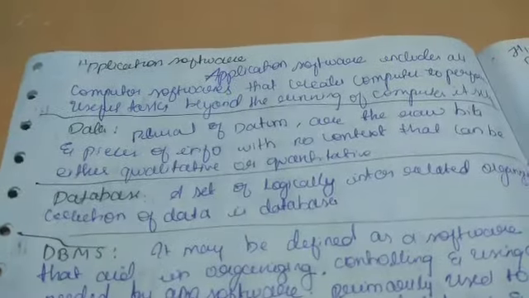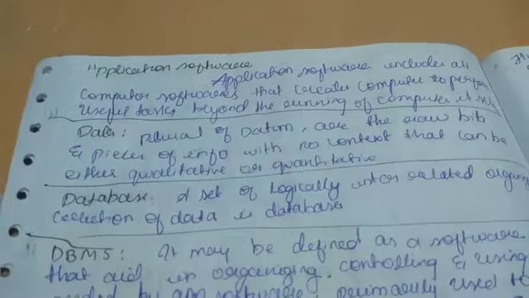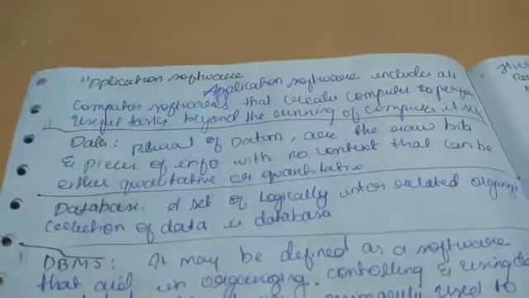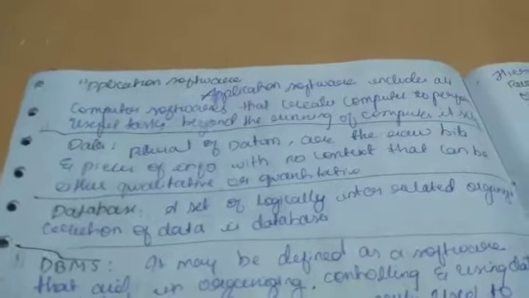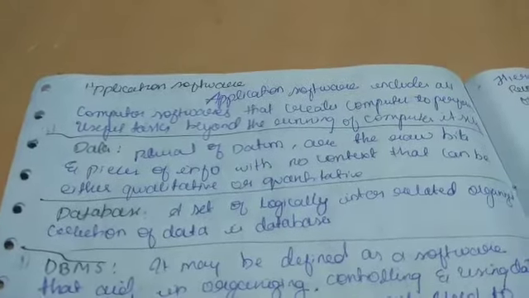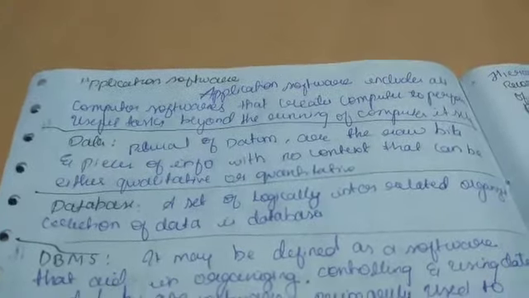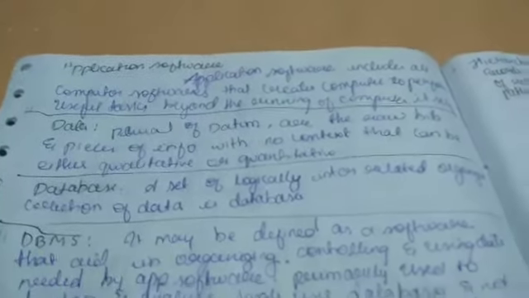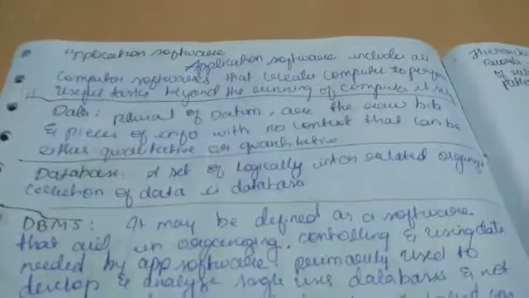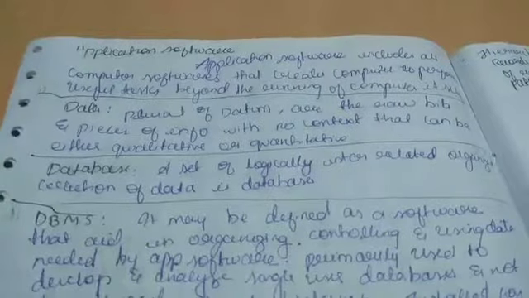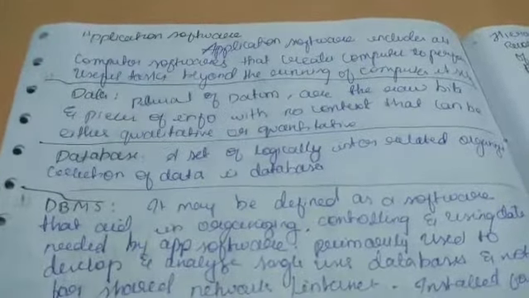Application software includes all computer software that makes the computer perform useful tasks beyond the running of the computer itself. So basically application software helps the OS to perform activities which cannot be done through the OS.